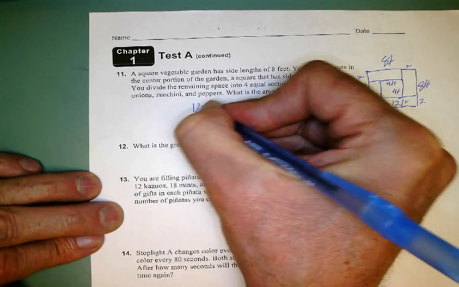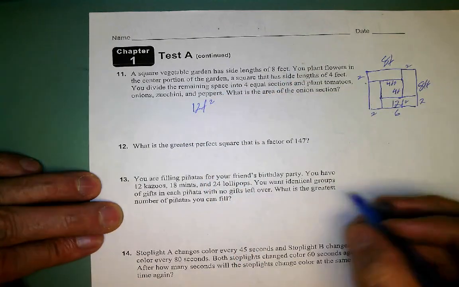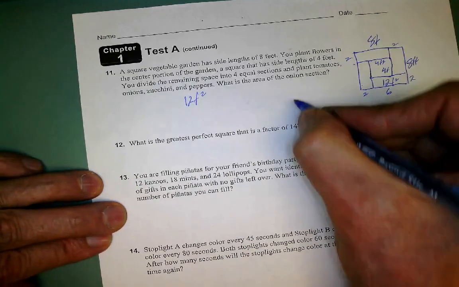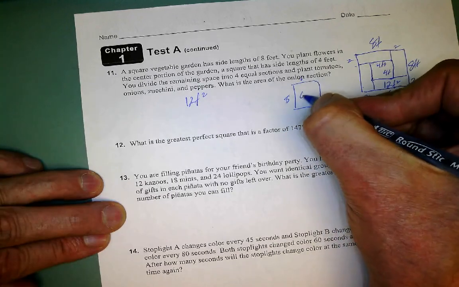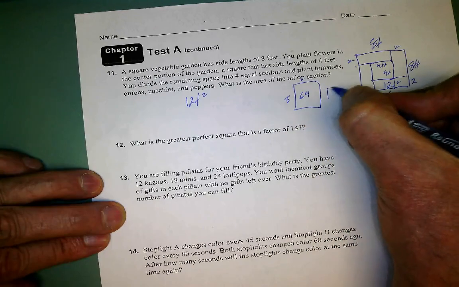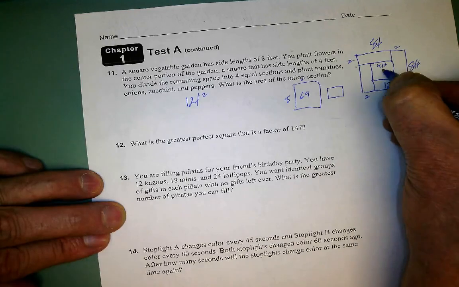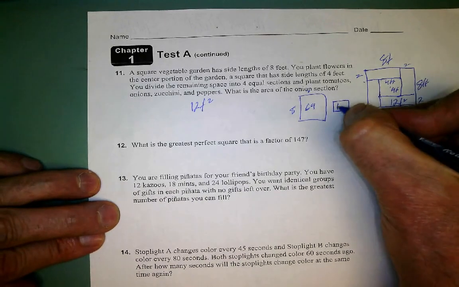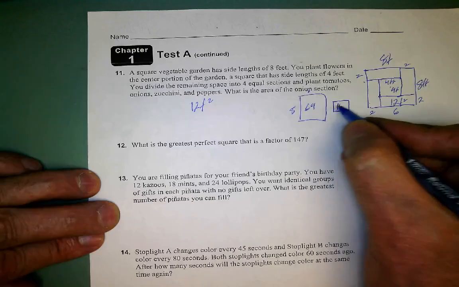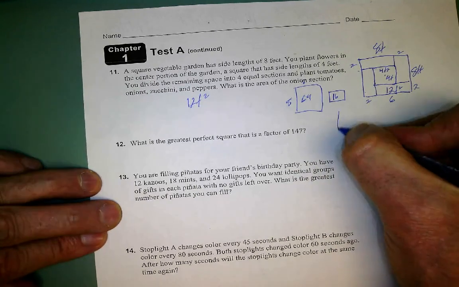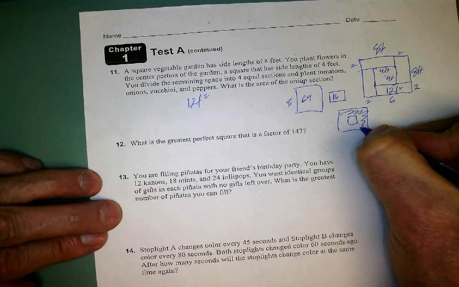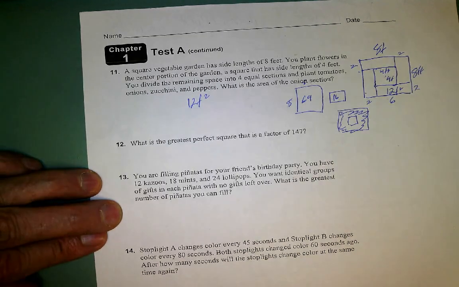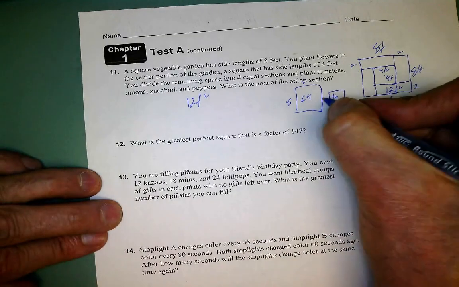Another way of getting it is figure out the area of the entire thing, this 8 times 8, which is 64, and then get the area of the center spot with the flowers, 4 times 4 is 16, and subtract, and that would get the area of this big square donut, right? 64 minus 16 equals 48.